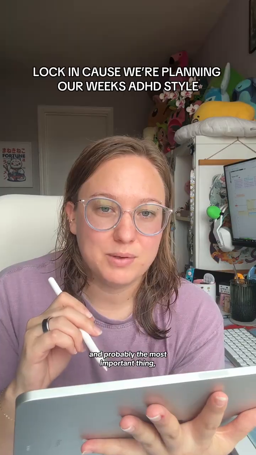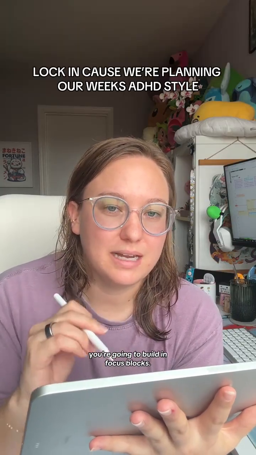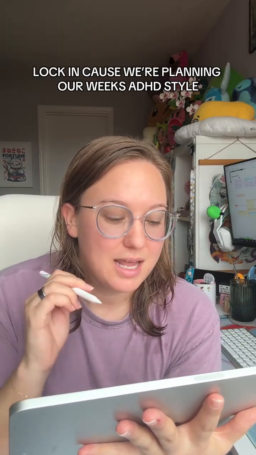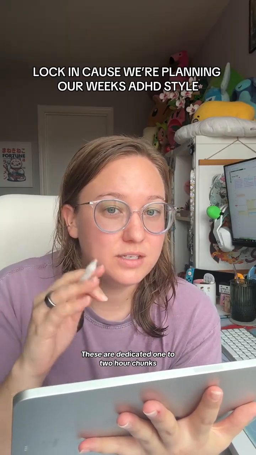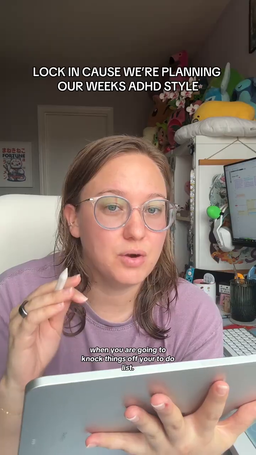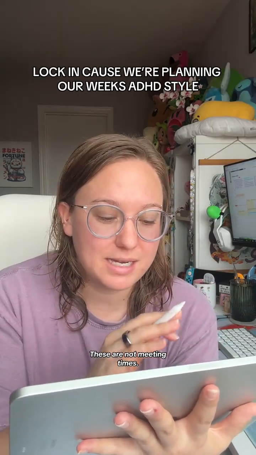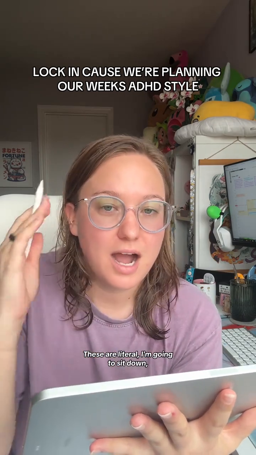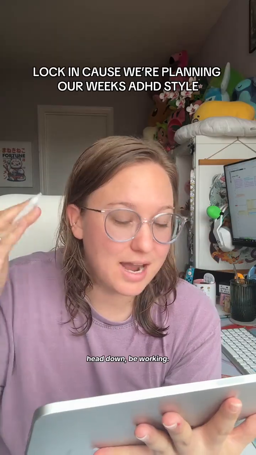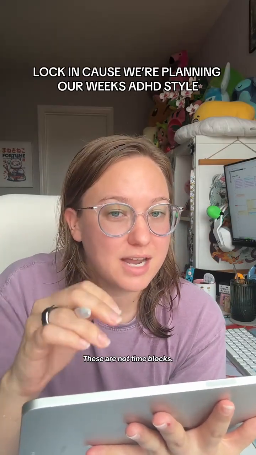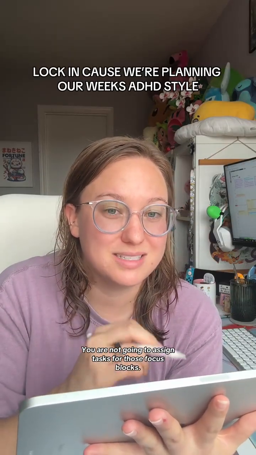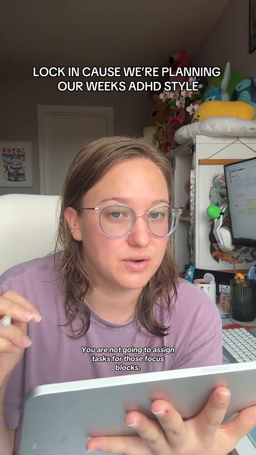Lastly, and probably the most important thing, you're going to build in focus blocks. These are dedicated 1 to 2 hour chunks when you are going to knock things off your to-do list. These are not meeting times. These are literal, I'm going to sit down, head down, be working. These are not time blocks. You are not going to assign tasks for those focus blocks.